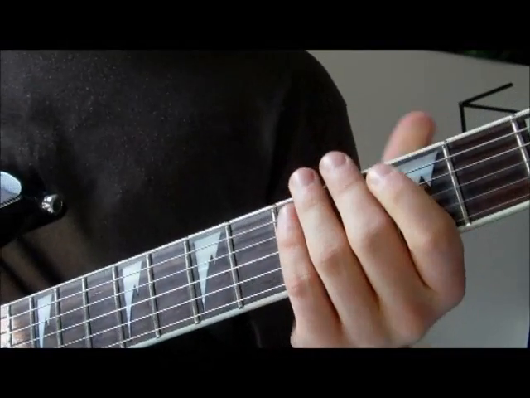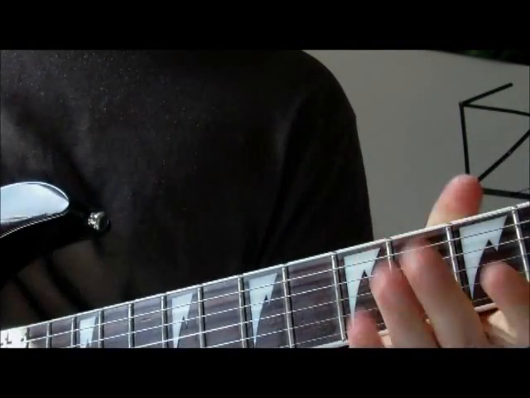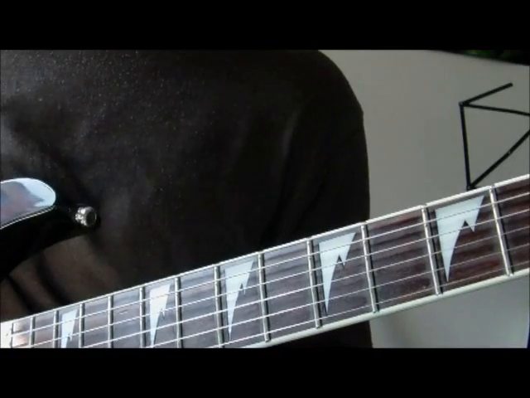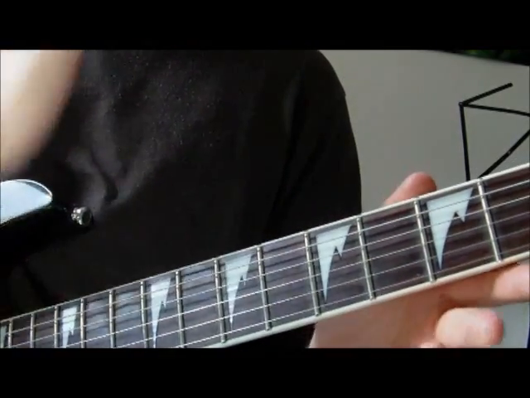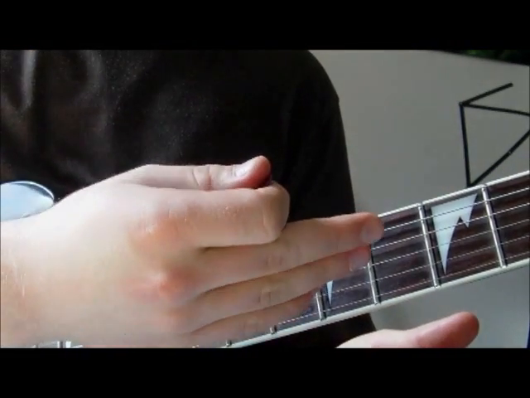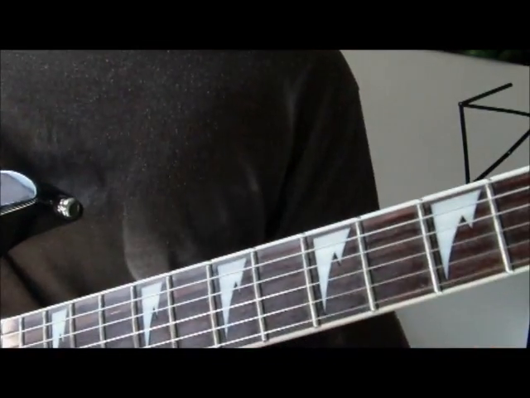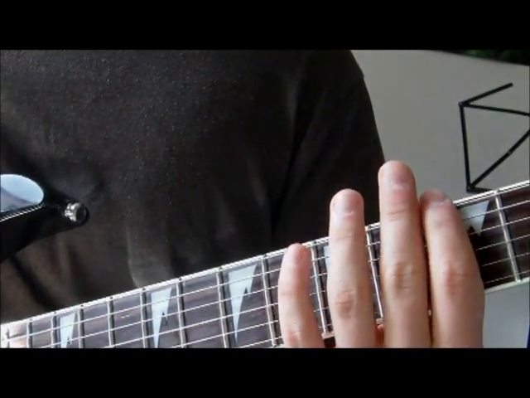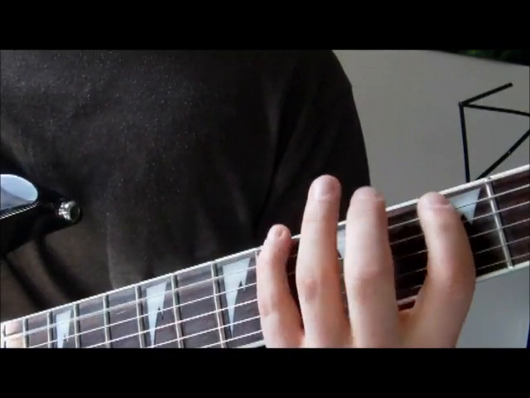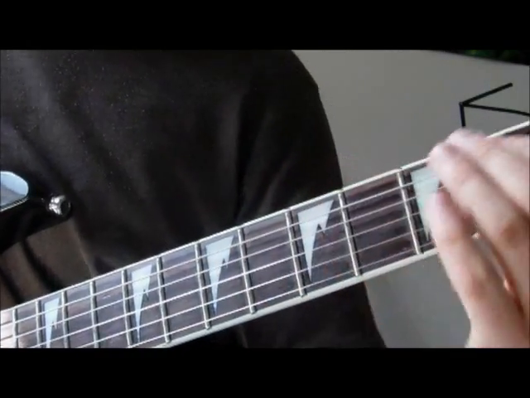Okay, and that's a good thing about modes, is that you can change the feel of the music instantly by just learning all these shapes and moving them around. So again, if I was playing the G Phrygian there, it still links in with the Dorian, which is here.